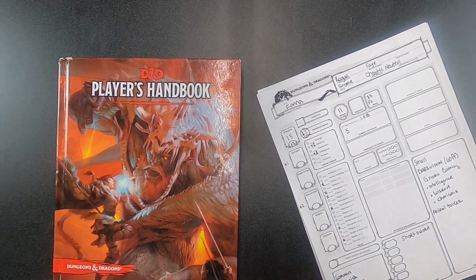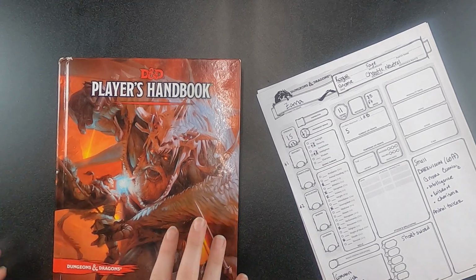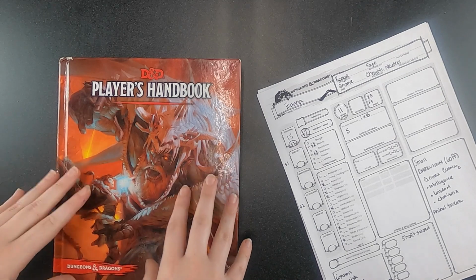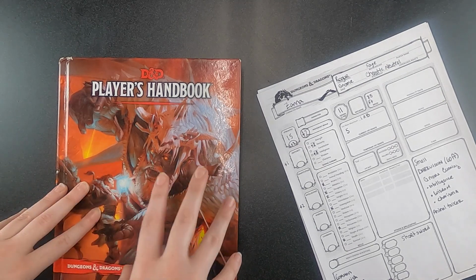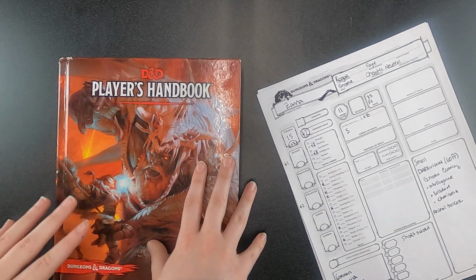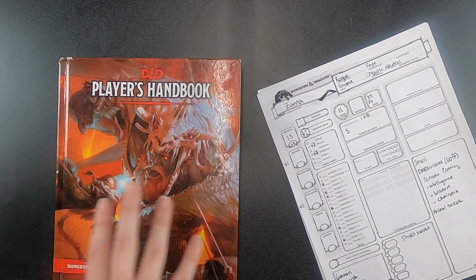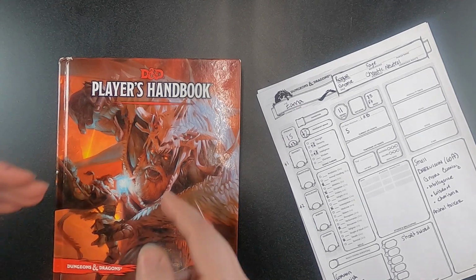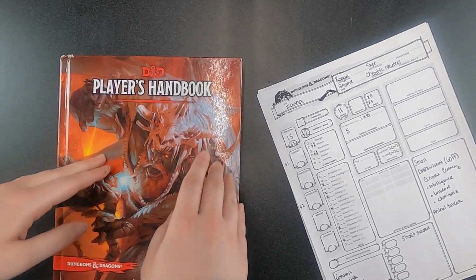And again, it does look like a lot of information, but as long as you take it slowly and one step at a time, and as long as you're doing it with other people, if you are having a good time, you can fudge some of the rules here or there. Just make sure you talk to your friends and your group that you're playing with before you fudge any rules, but you can always make sure that you're doing what's most fun for the group as a whole.